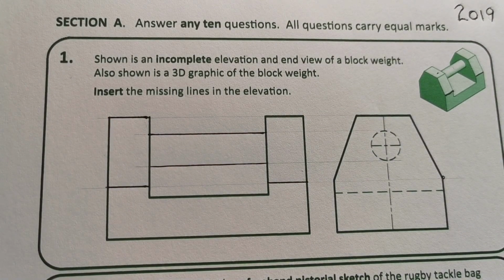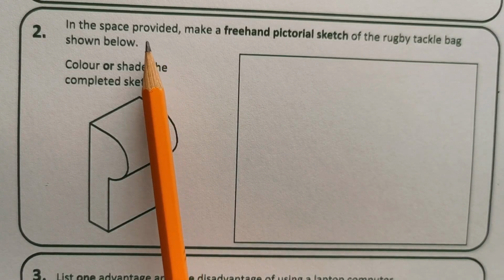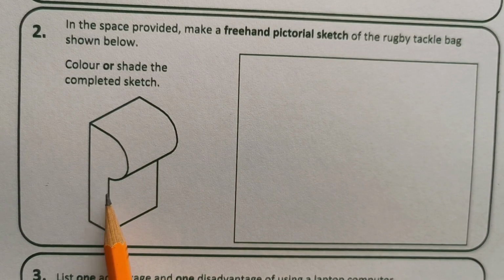Now, just a reminder, answer 10 questions. Now I'm going to answer all 15, but on the day of the exam you only need to do 10, but maybe it's better to do a couple of spare ones. Now question 2, in the space provided, do a freehand sketch of this.